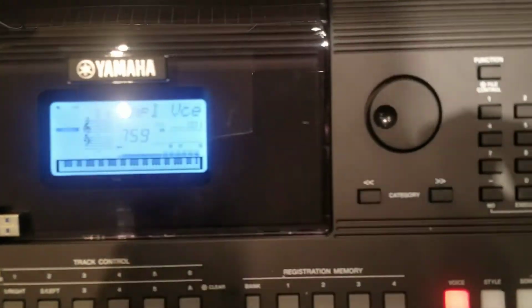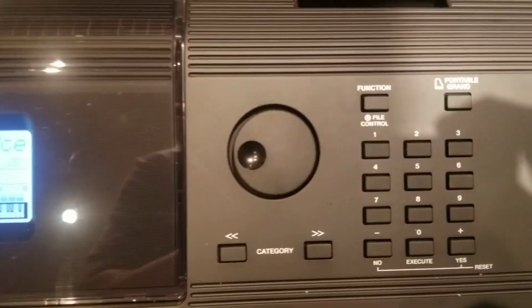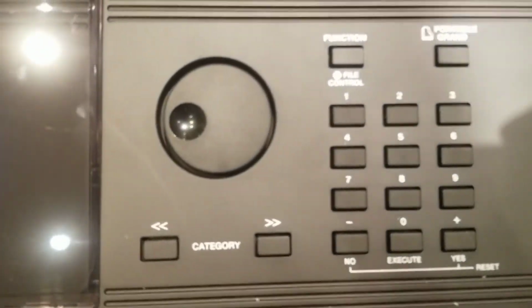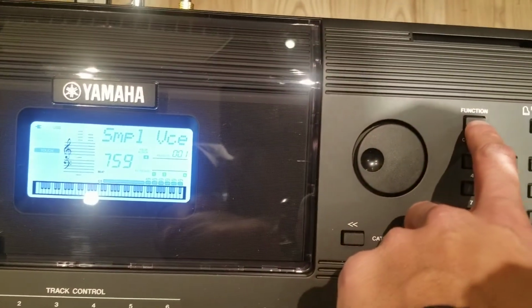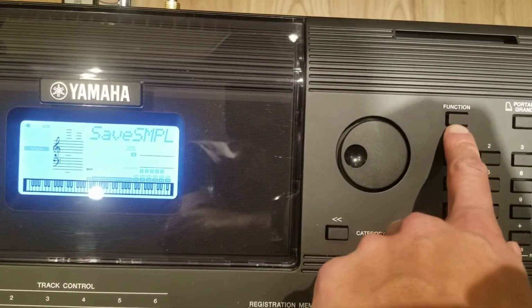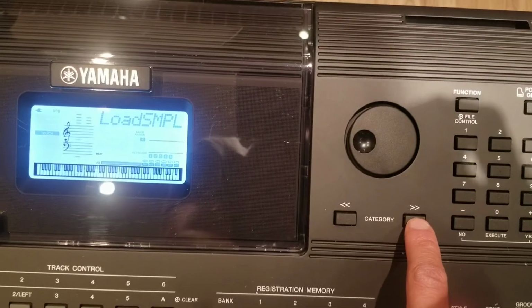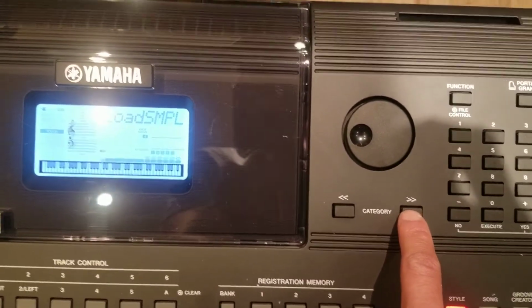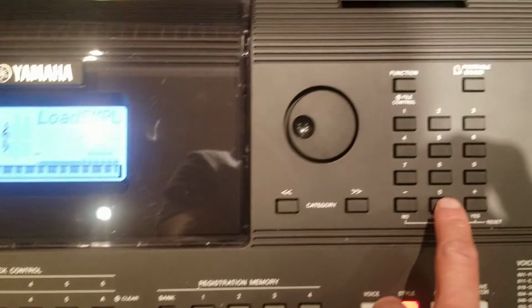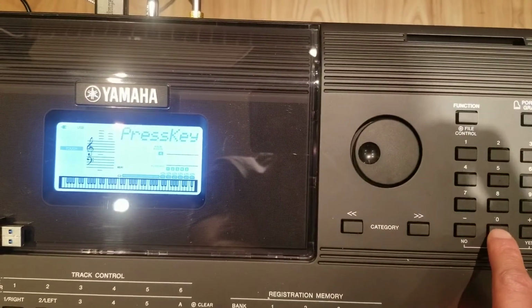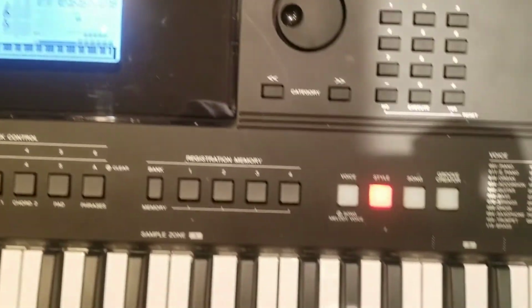Now to save your samples, what you need to do is, hang on first, let's get this. Make sure you've got a USB stick. I'm just using this simple one. I'm using two, one for loops and one for samples. What you do is first, you hit function, and if you notice it says save sample, you want to shift to load sample by hitting category, right, load sample. You press execute. It says press a key, so you're going to press a key for your loop.